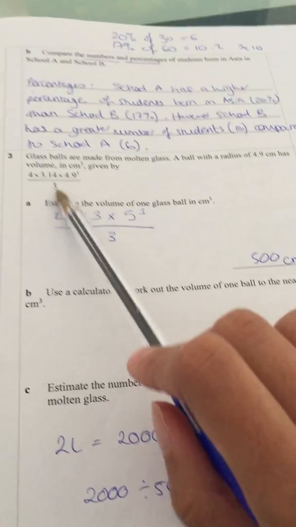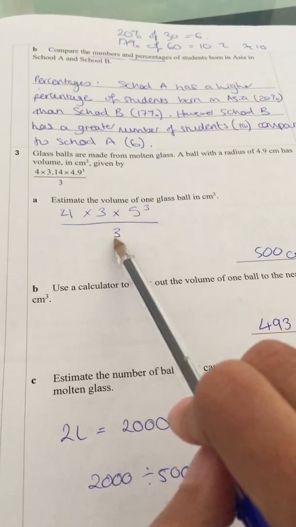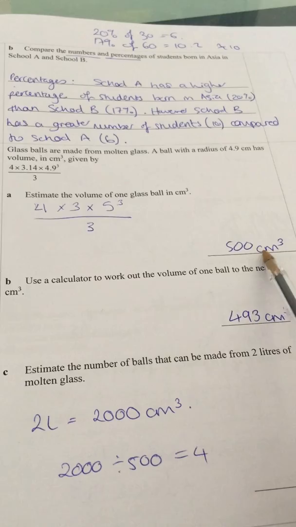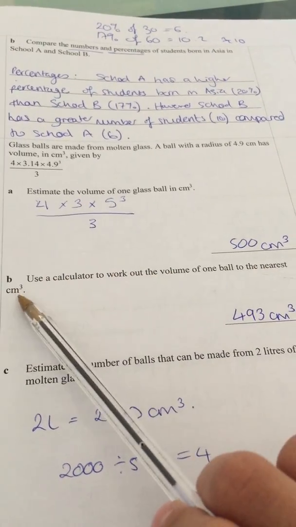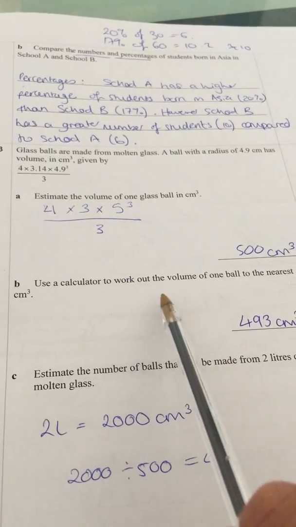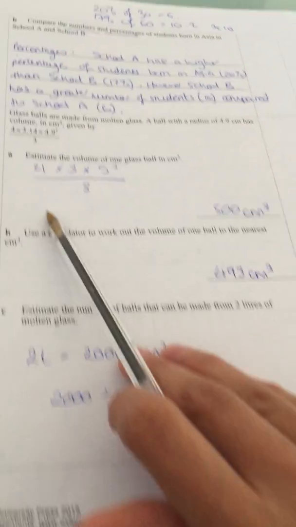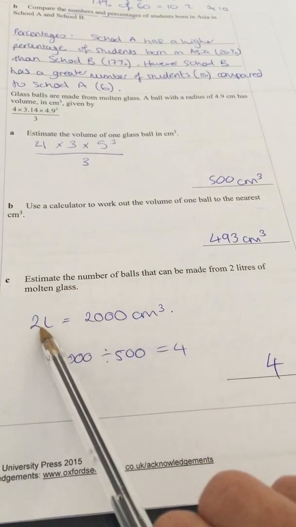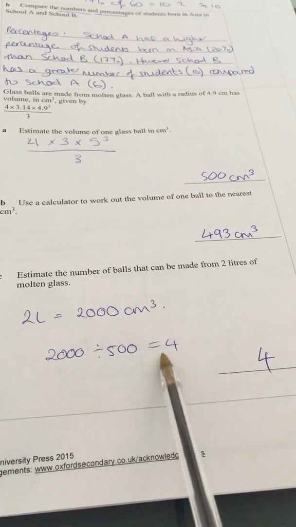Question 3, A, estimate. So each of these numbers had to be rounded to one significant figure. I then type that into my calculator, and you get 500 centimetres cubed. Again, units important. B, use the calculator to work out the volume to the nearest centimetre. So I go back to my original, type it in, you get 492.55, which rounds to 493 centimetres cubed. C, estimate the number of balls that can be made from 2 litres of molten glass. Well, 2 litres is 2,000 centimetres cubed, so I do 2,000 divided by 500, which equals 4.